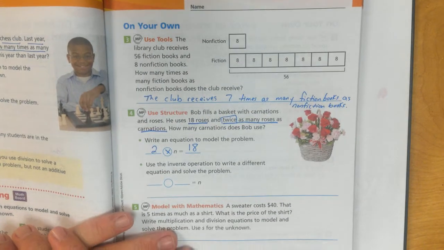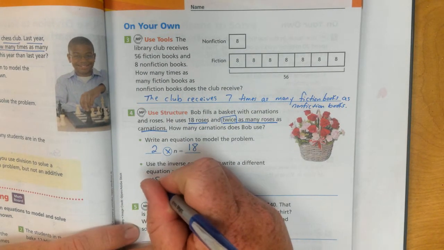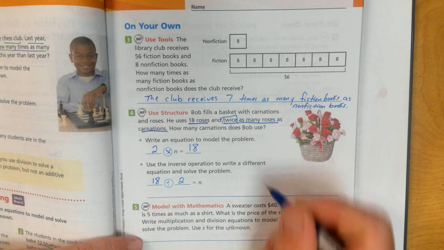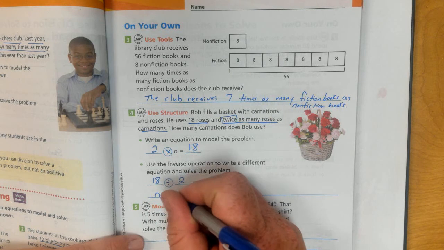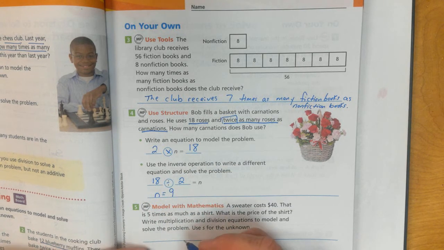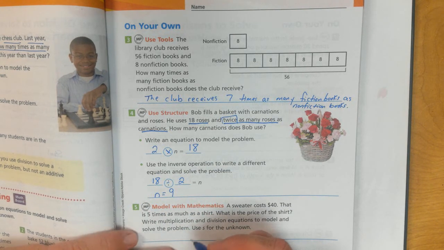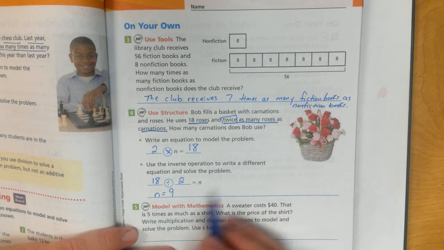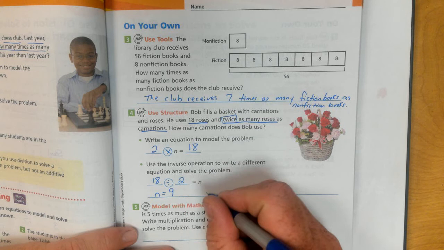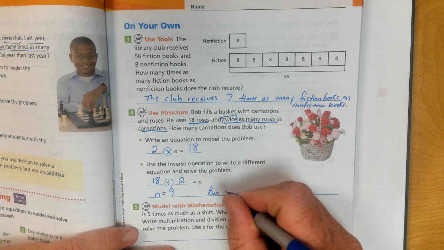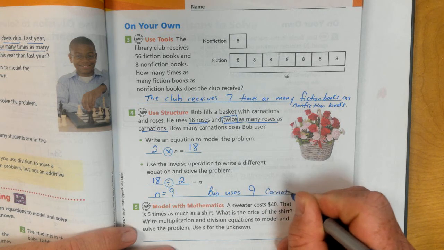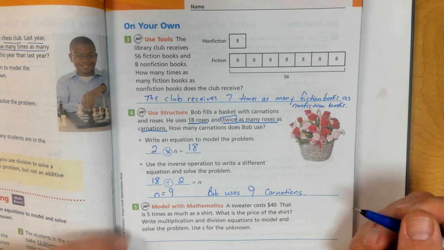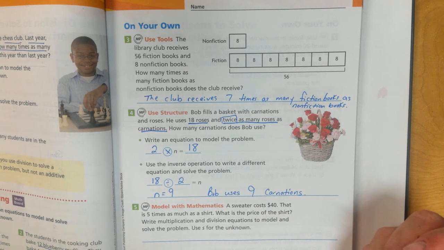Okay? So now you're probably thinking to yourself, oh, 18 divided by 2 is n. Okay? So what does n equal? It equals 18 divided by 2, which is 9. So to make this basket, Bob uses 18 roses and 9 carnations. And I know you guys, one of you is going to count the flowers in that basket to see if that's true or not. I don't know that it is.